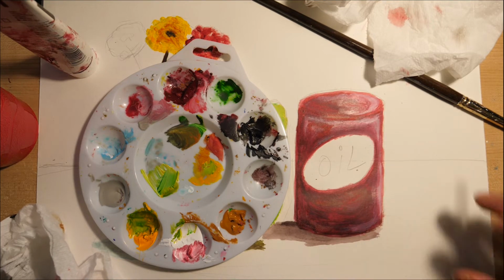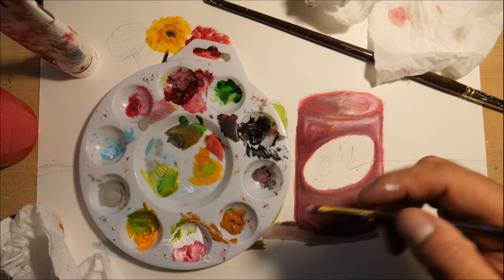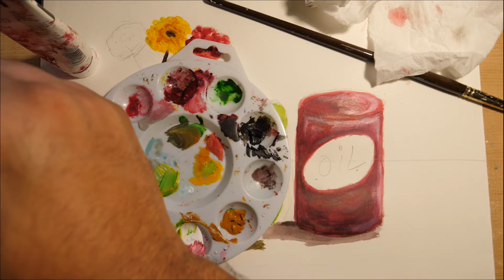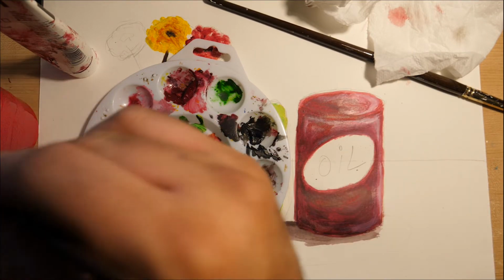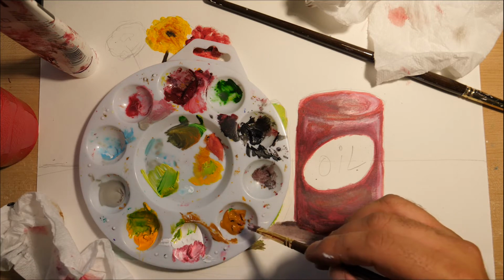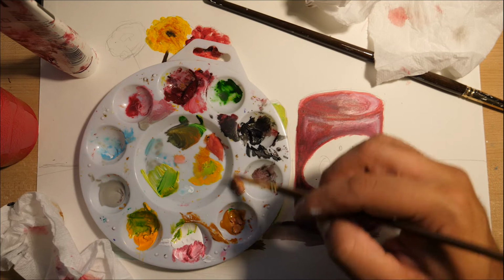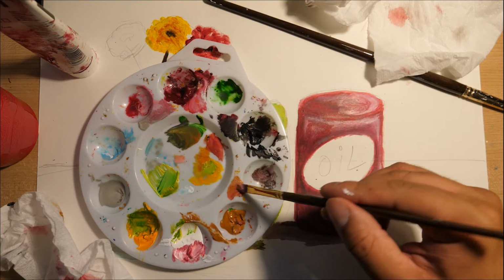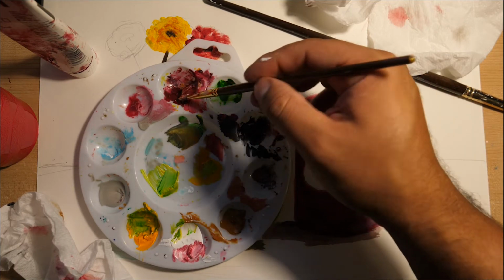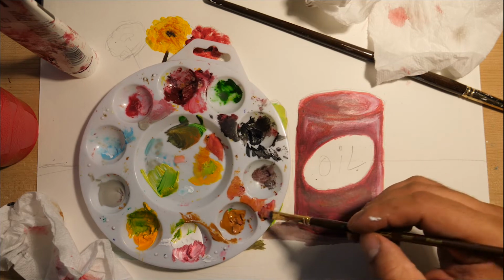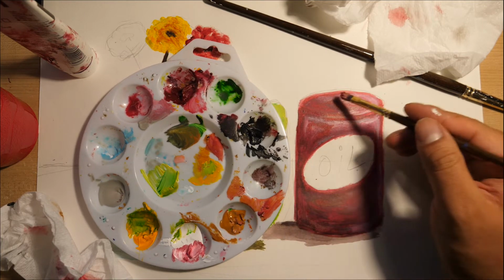Okay. Alright, so now our can looks sort of 3D. I do want to add a little bit of a darker, a shade. No, not a shade, more like a tone. Tone of red. Mix with that brown there. Let's see if we can throw it in here.